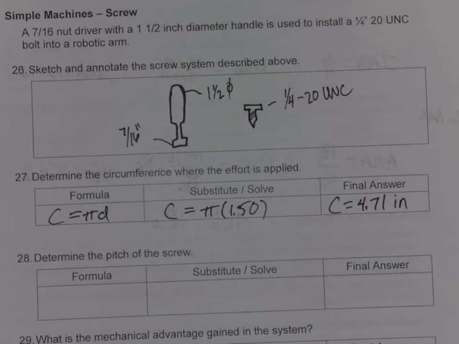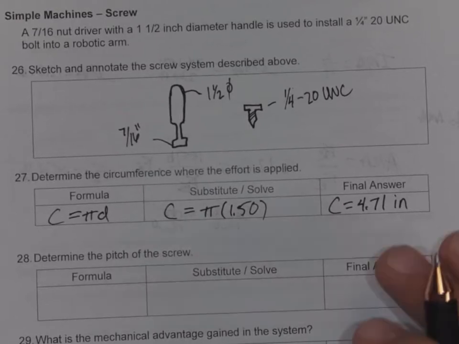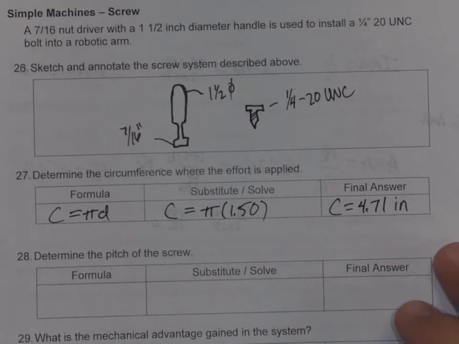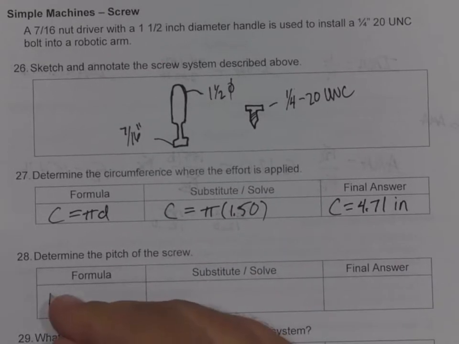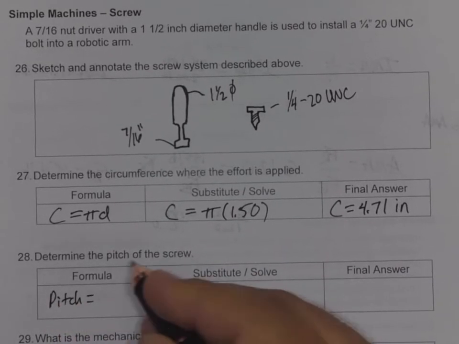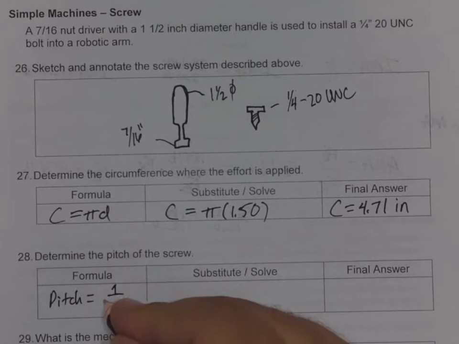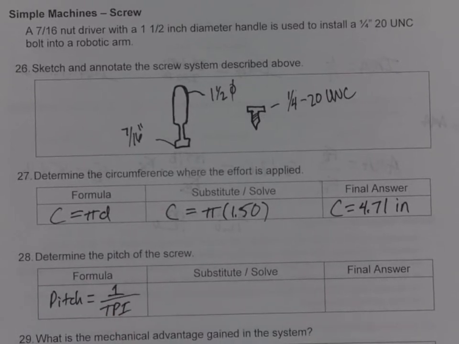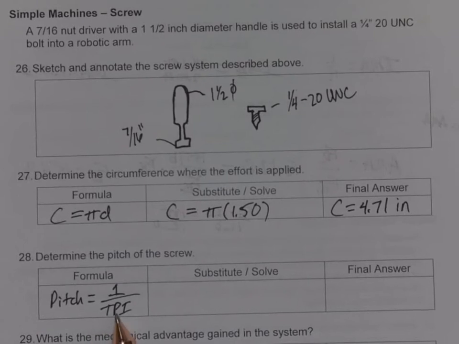And then I can go ahead and start taking a look at the rest of my problems. So the one thing is they want us to determine the pitch of the screw. The pitch, if we check our formula sheet, is 1 over the TPI, and TPI means threads per inch.